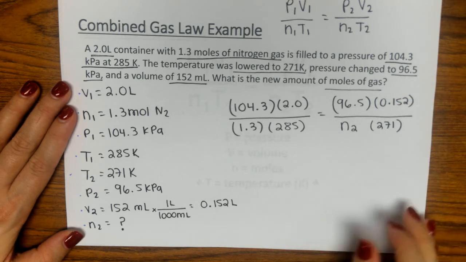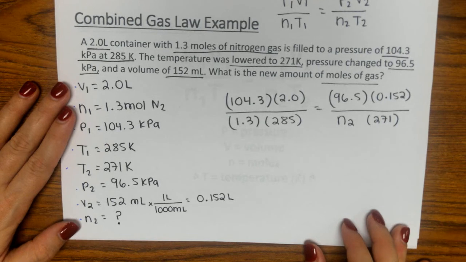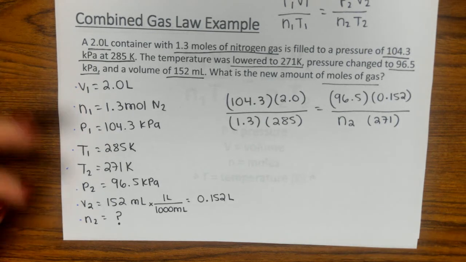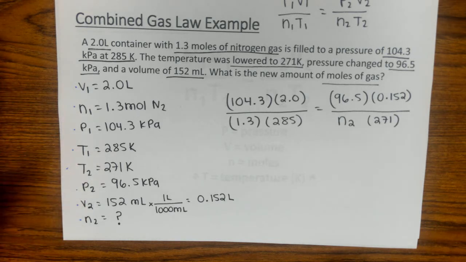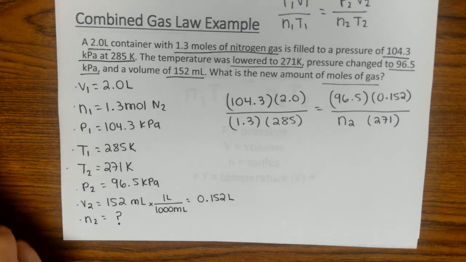Now, there are a lot of ways mathematically you can solve this. It doesn't really matter the order, if you do it differently than I do, as long as you'll get the same answer, assuming you do your algebra correct.